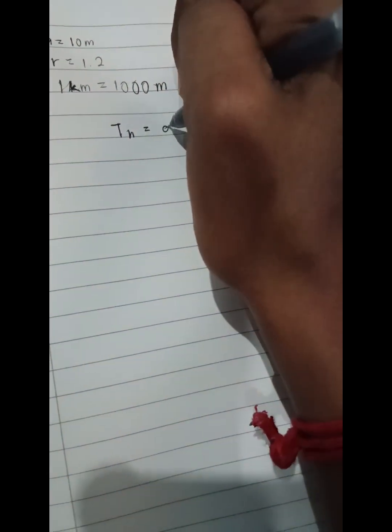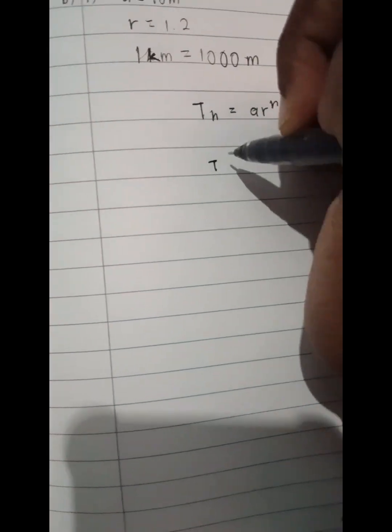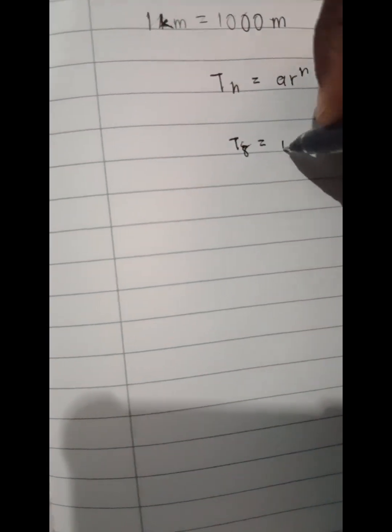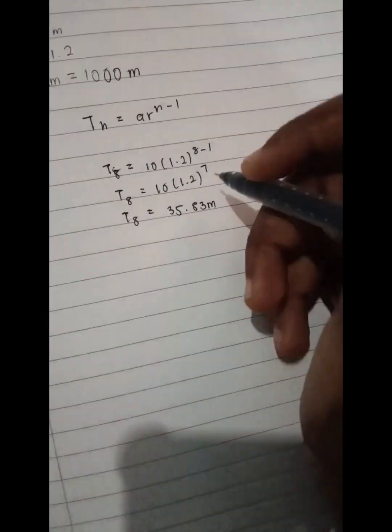Step 2, we have to calculate the distance traveled in the 8th second. We need to use the formula for the nth term of a geometric progression, Tn equals a r to the power n minus 1. So T8 equals 10 bracket 1.2 to the power of 8 minus 1. So T8 equals 10 times 1.2 to the power of 7. So for the 8th second, the distance traveled is 35.83 meters.